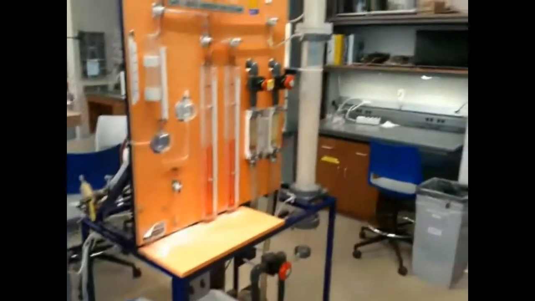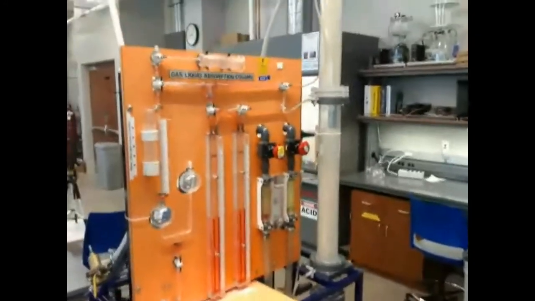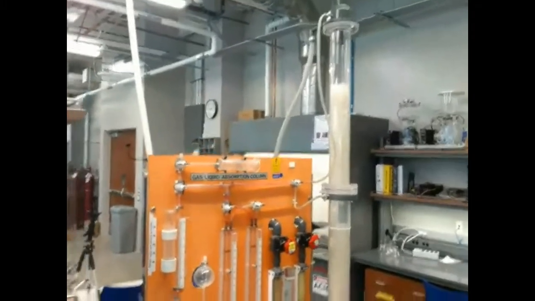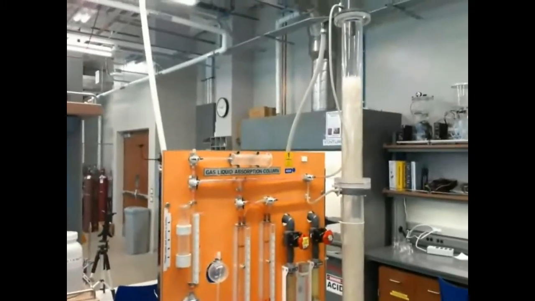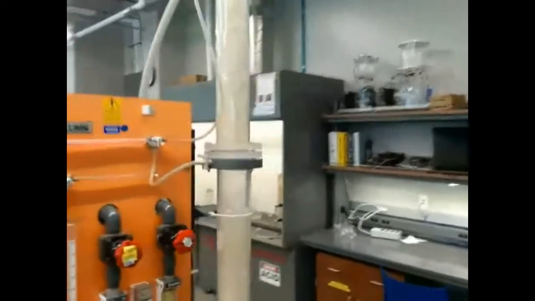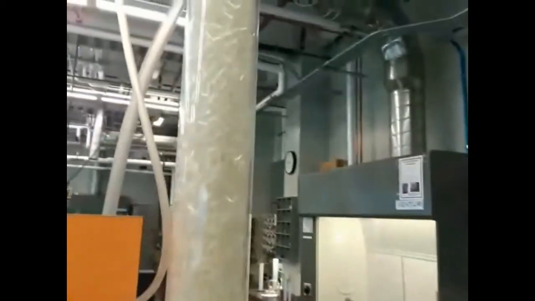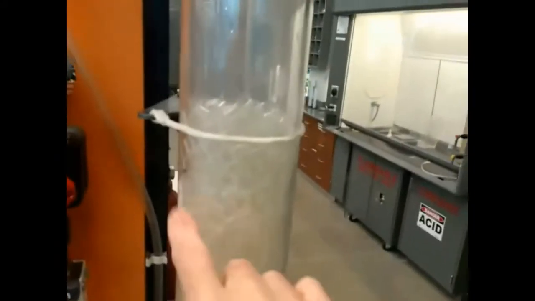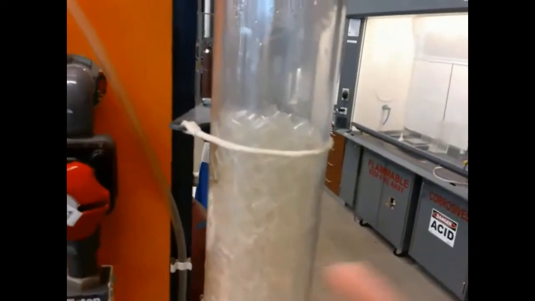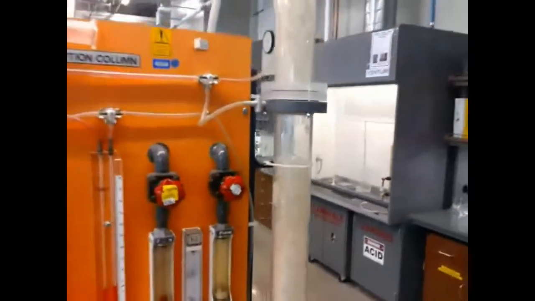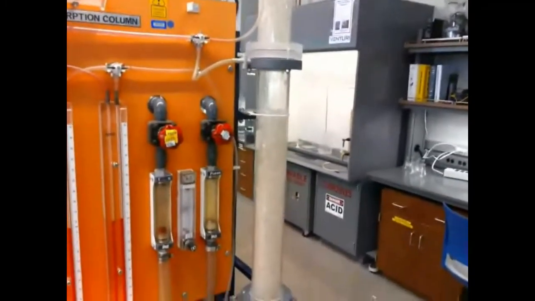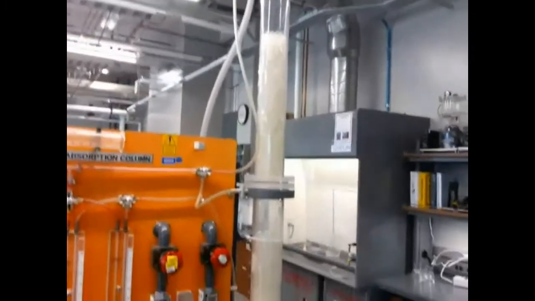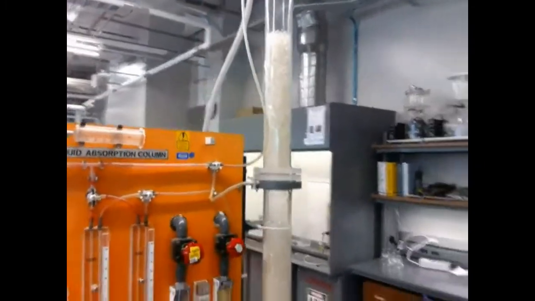Here's another one. This is another important chemical engineering process. It's called gas liquid absorption. So we have this column here that you can see. It's a plexiglass column, and it has these little plastic beads in it. We take air that has carbon dioxide in it. Carbon dioxide is a contaminant, and we want to remove it.